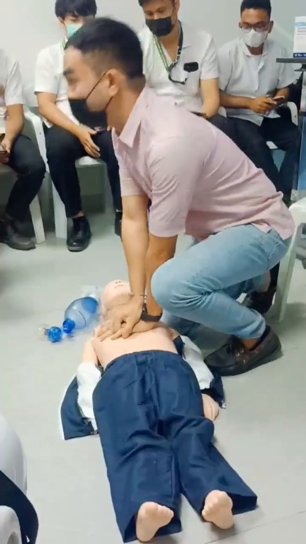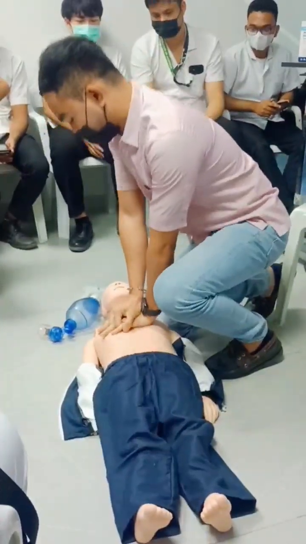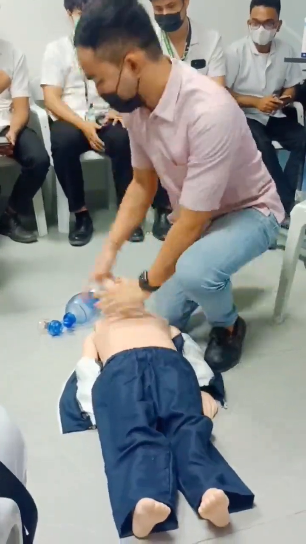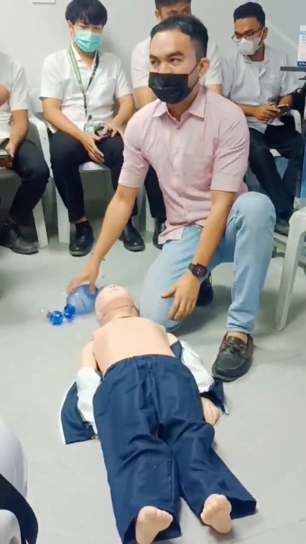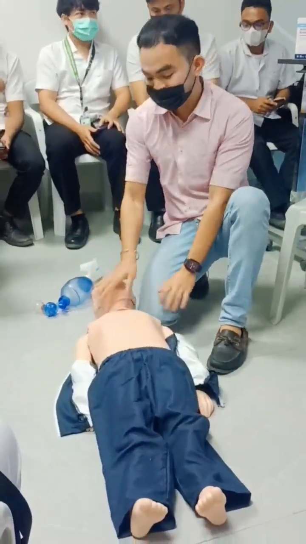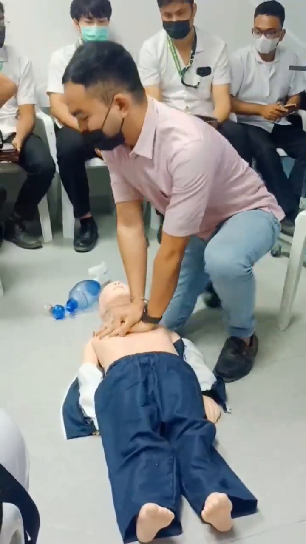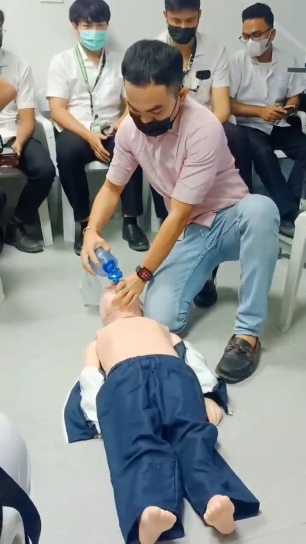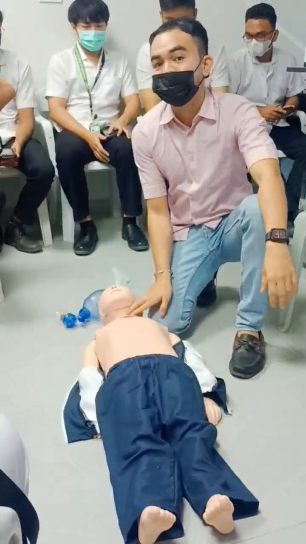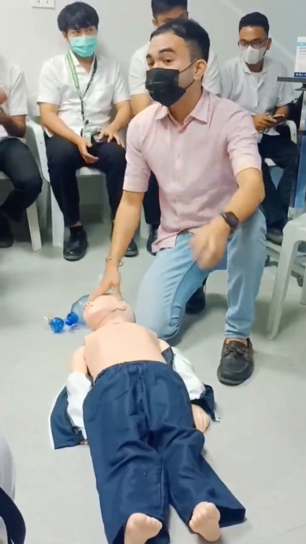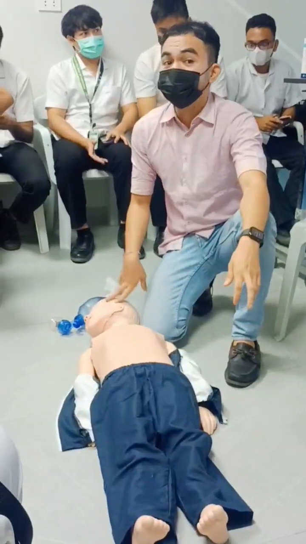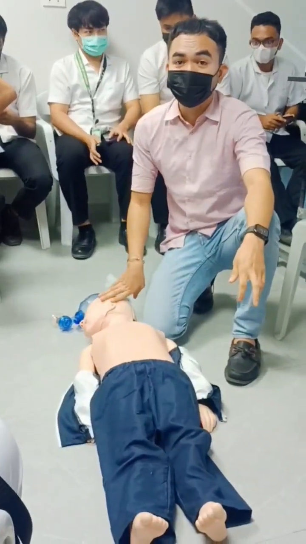So second cycle. 1, 2, 3, 4, 5, 6, up to 28, 29, 30. And then give another 2 rescue breaths. Then it is the fifth cycle. 28, 29, 30. So 1, 2. Then that's the time that you will check for the breathing and pulse again until help arrives. But if the rescuer becomes exhausted, that's one indication to stop CPR.